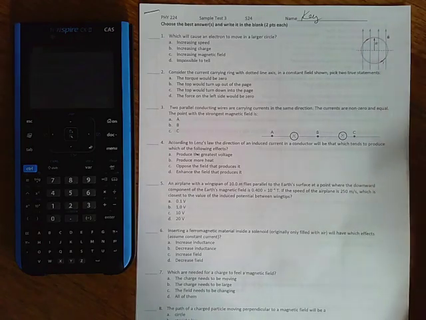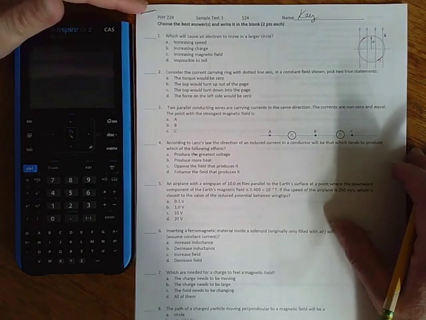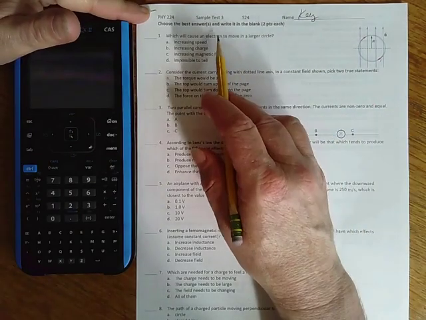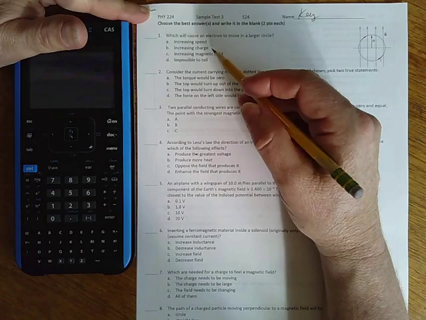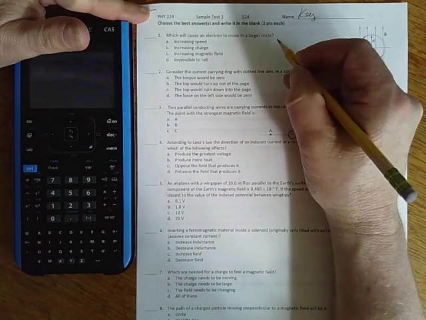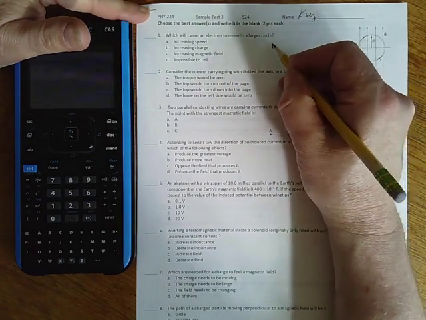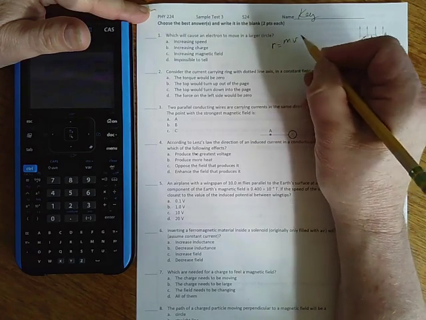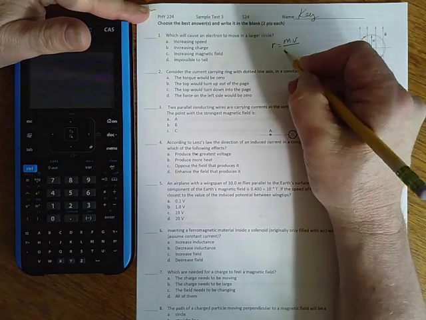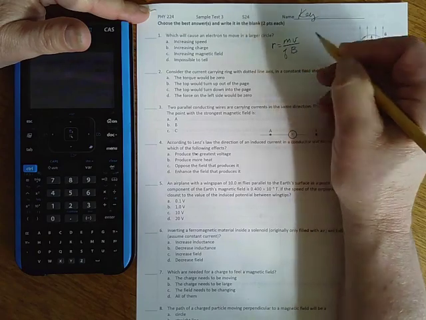Let's look at sample test number 3. First question, which will cause an electron to move in a larger circle? Increasing speed, increasing charge, magnetic field, impossible to tell. So we need the formula for a charge moving perpendicular to a magnetic field. R equals mv over qB.